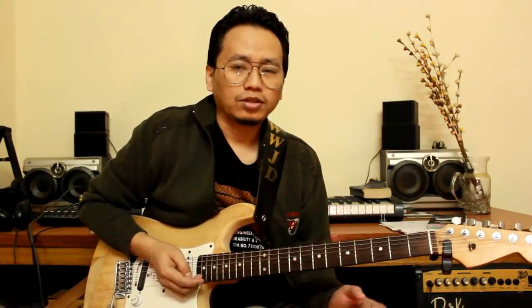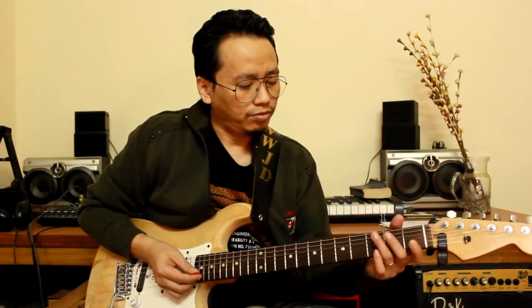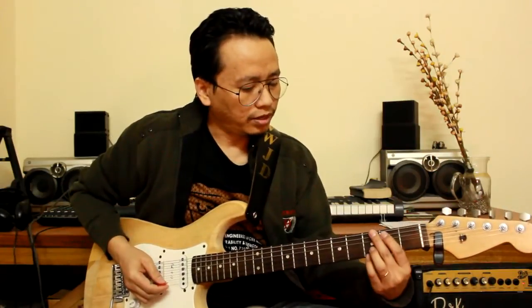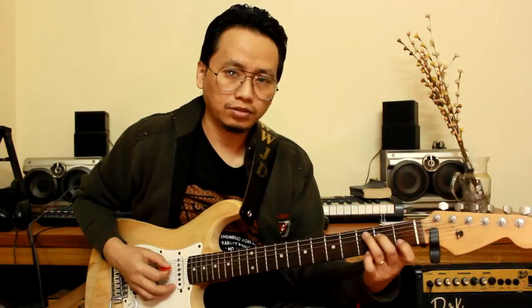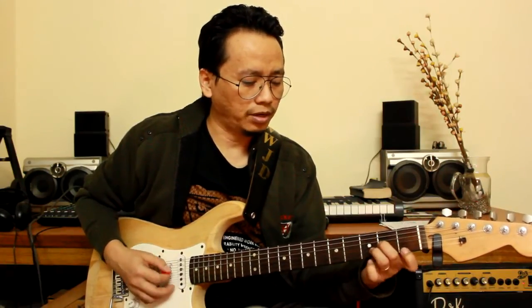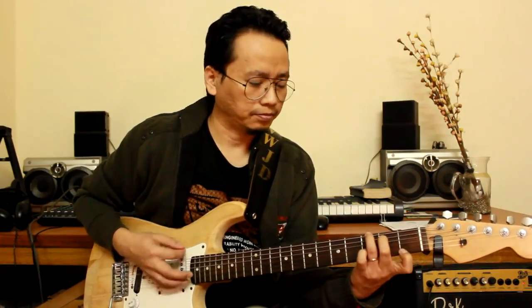The other one is we also have substitute chords. So whenever you play dominant 7 chords, for example in a C scale chord progression, suppose I'm playing C, D minor, then G7, which is the 5th dominant 7 here.